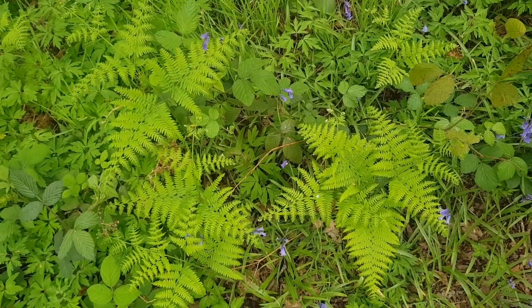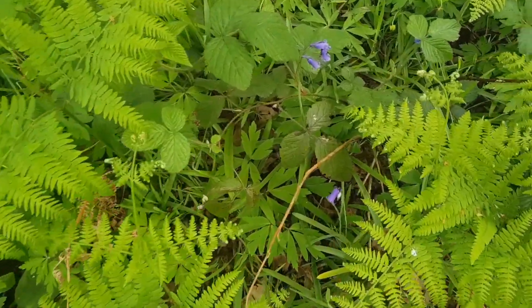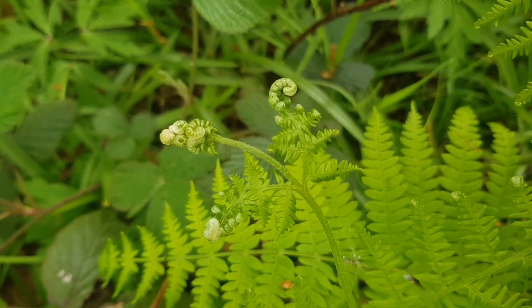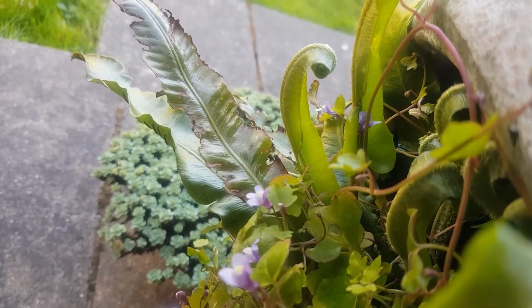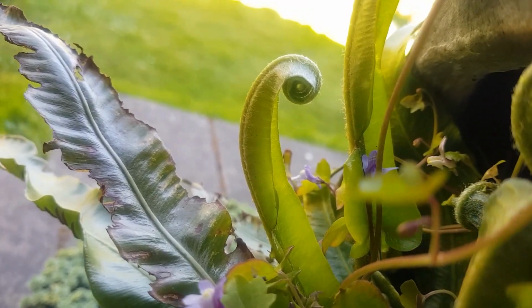So when you're out in nature, in your garden, or out for a walk, or out of your window, have a look to see what patterns you can find. They are all over the place if you look close enough.